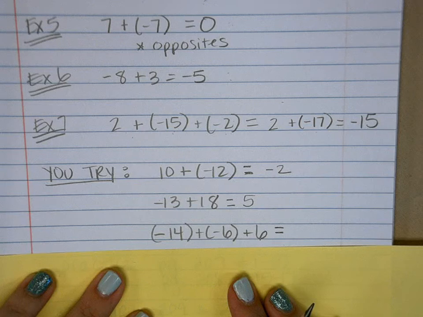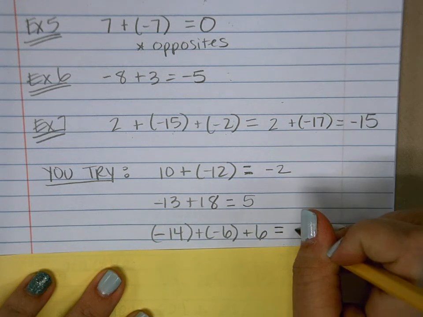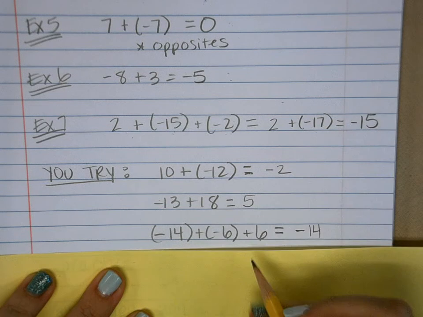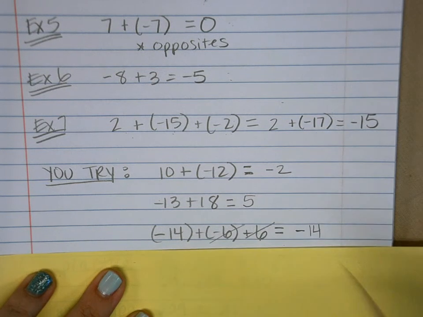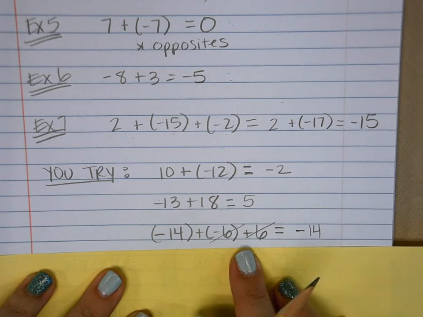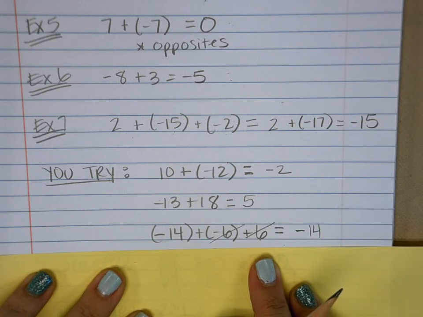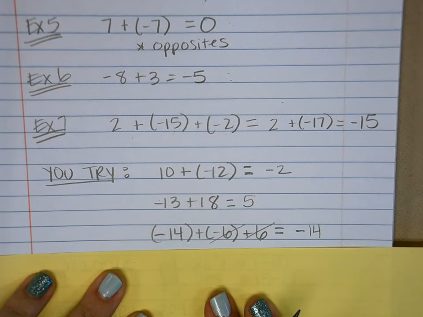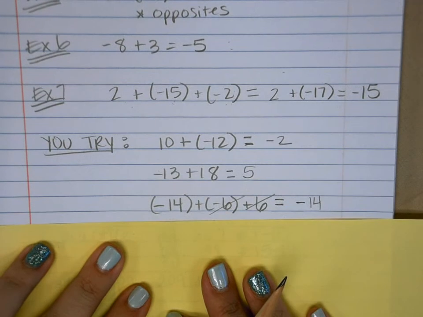Okay, everyone say the answer? Negative 14. Good. Now there's a shortcut there, isn't there? Yeah. Because we can cross off the opposites. Do you see that? Cross off the opposites. You know they're going to add up to 0. And then just leave that. Like that? Shortcuts are good.